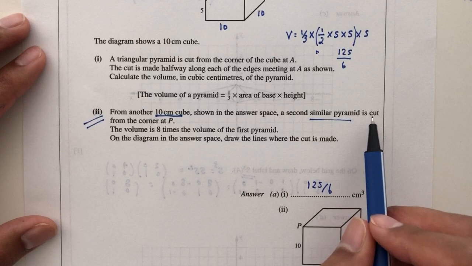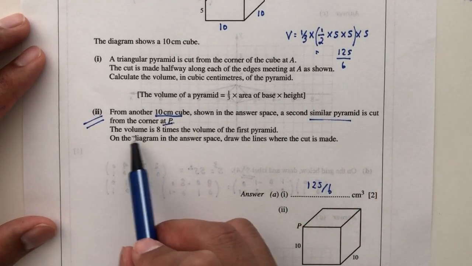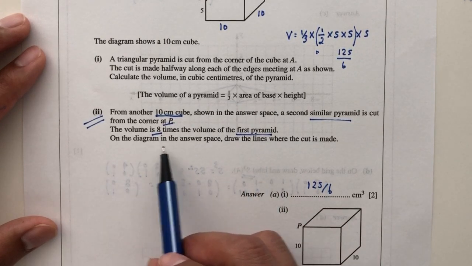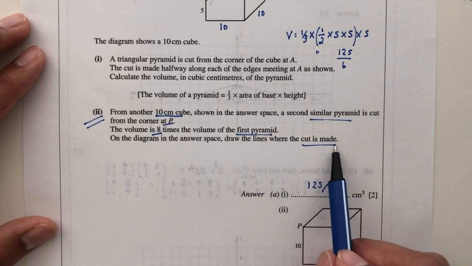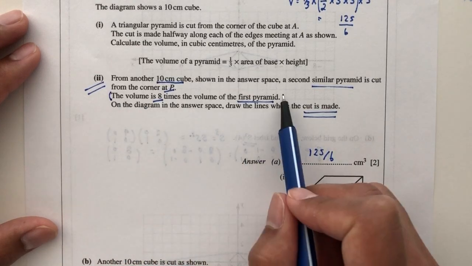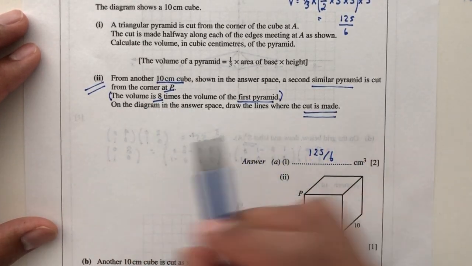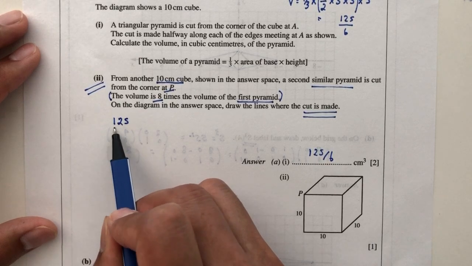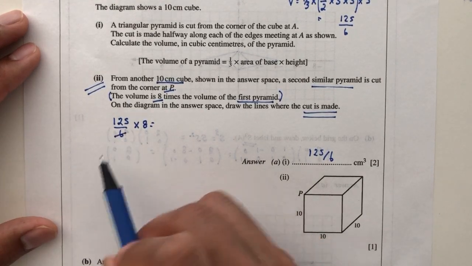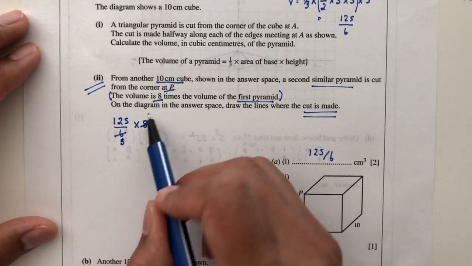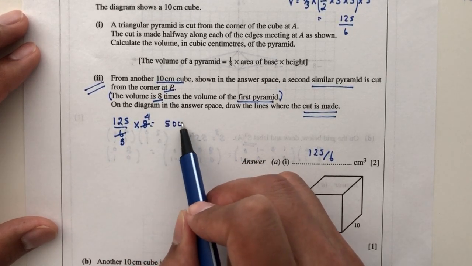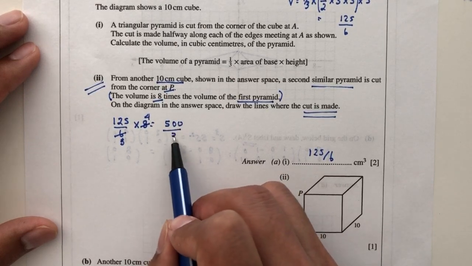Now part 2, from another 10 centimeter cube shown in this answer space here, a second similar pyramid is cut from the corner P. The volume is 8 times the volume of the first pyramid. On the diagram, draw the lines where the cut is made. So we have to use this information where it says the volume is 8 times the volume of the first one. The first one was 125 over 6, times 8. Let's simplify. Divide by 2, you will have 3 here. Divide by 2, you will have 4 here. So 4 times 125 is 500. So 500 over 3.